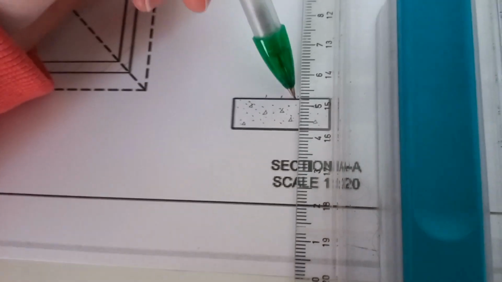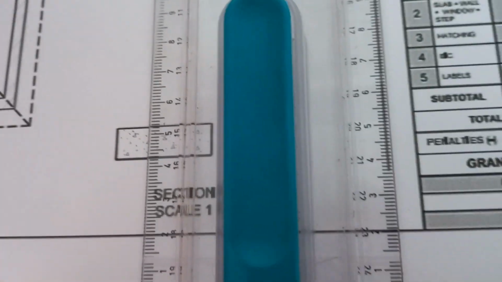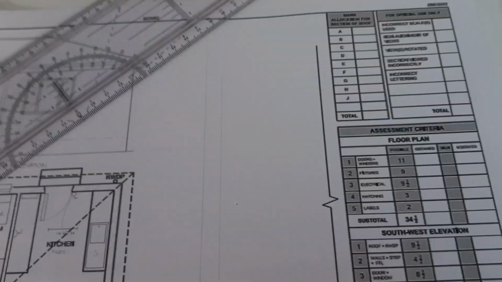So just bring them up quite a bit because you just never know when you might need to stop, and it's easier to draw it in now than draw it in later and mess it up. Okay, so it will look obviously like that.